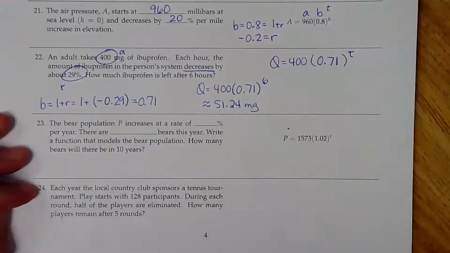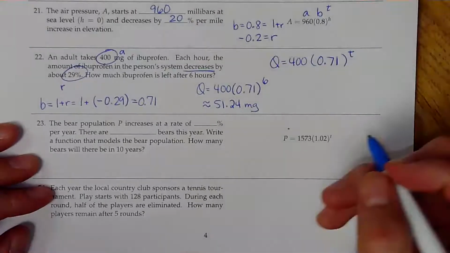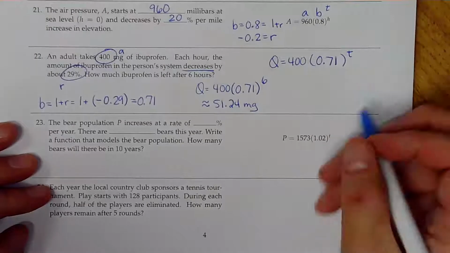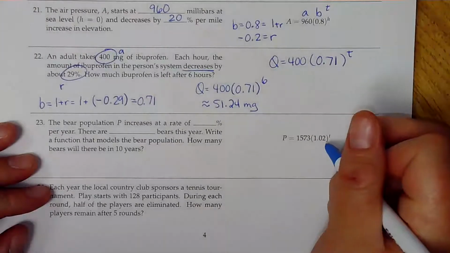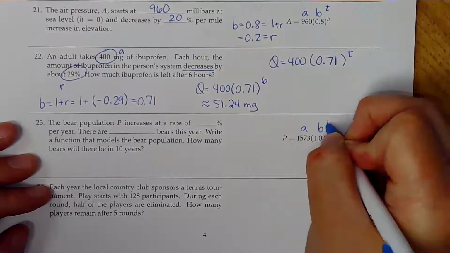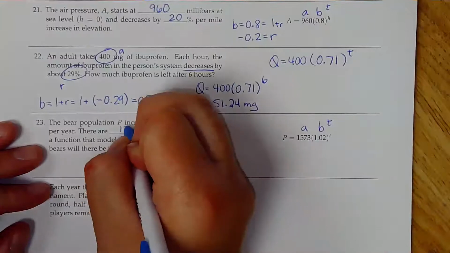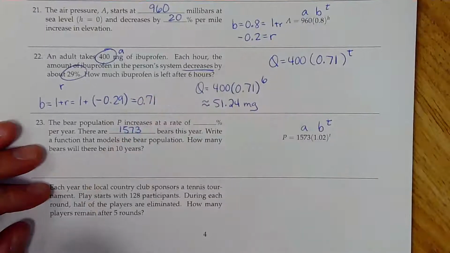Number 23, the bear population P increases at a rate of blank percent per year. There are blank bears this year. Write a function that models the bear population. How many bears will there be in 10 years? So P is equal to 1573 times 1.02 to the T. So here's my A and my B to the T. So we're starting with 1,573 bears.